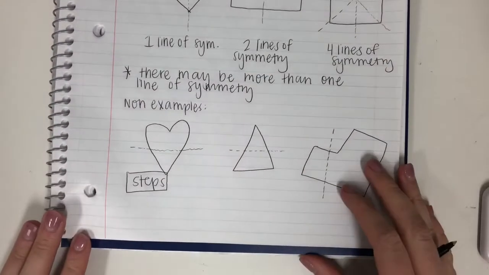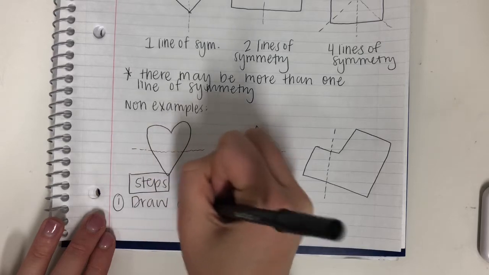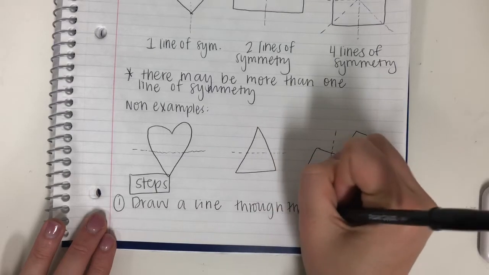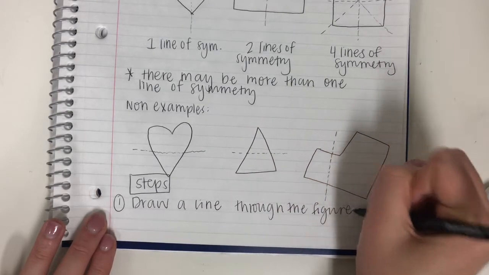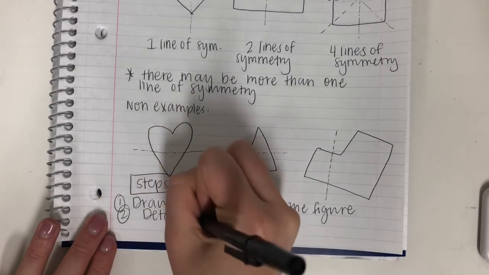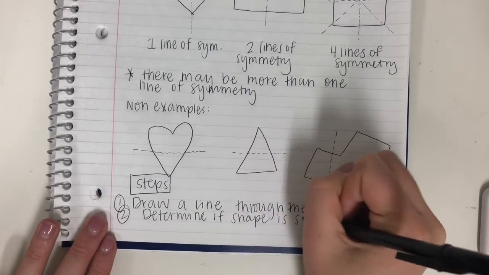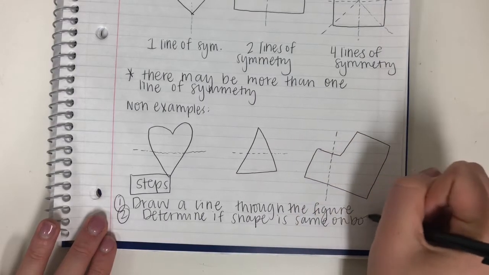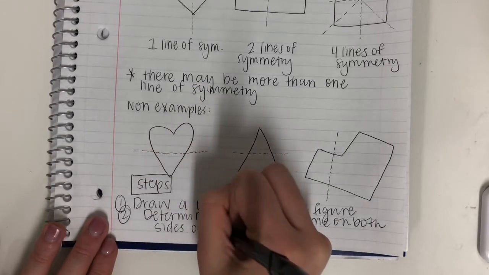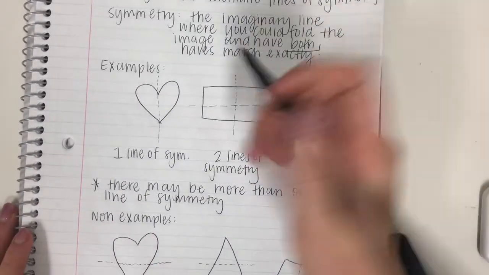Pretty simple. So all they are is step 1, draw a line through the figure. Step 2, determine if the shape is the same on both sides of the line.